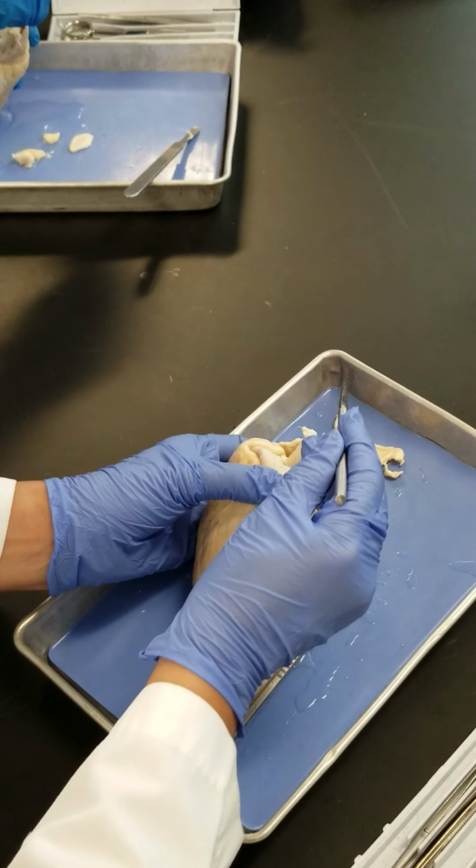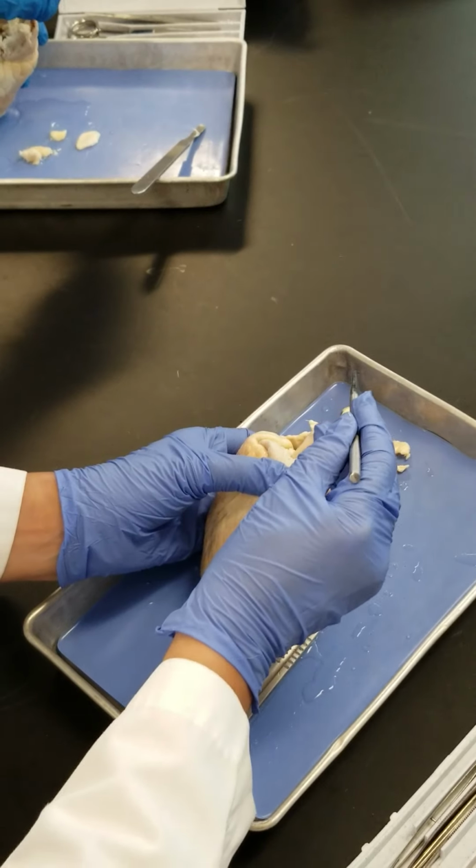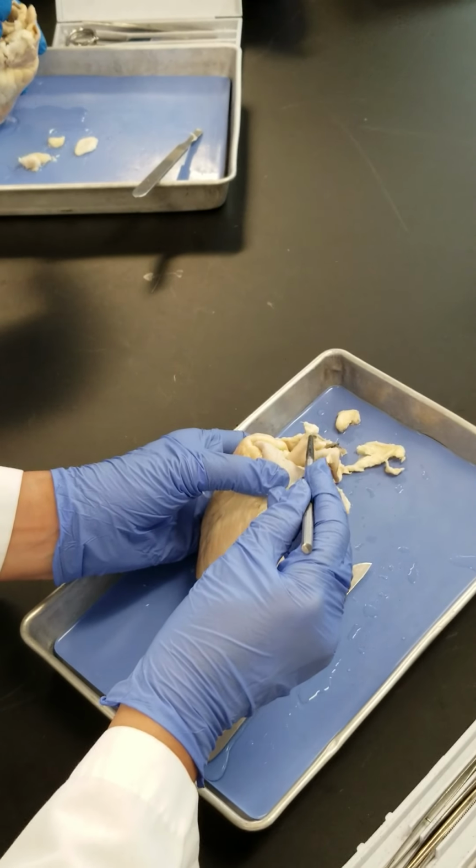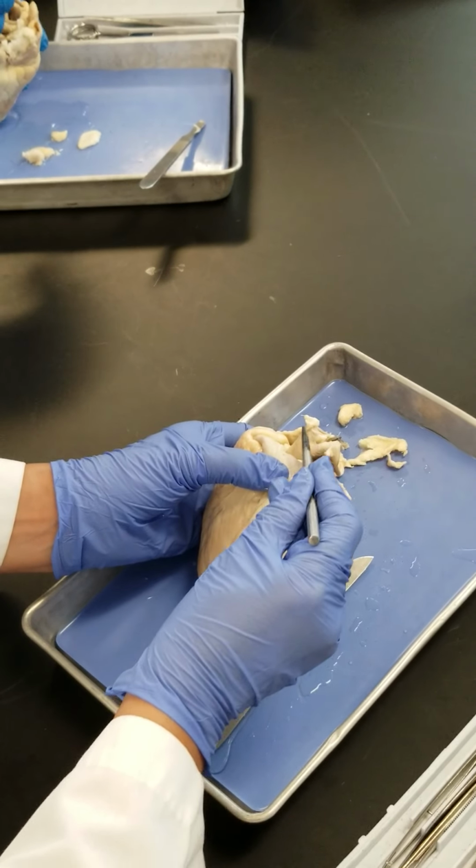What is the first branch on the arch of the aorta? Brachiocephalic trunk. Brachiocephalic trunk, this one, right?